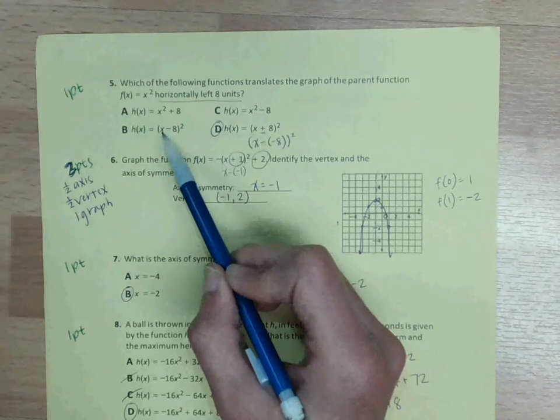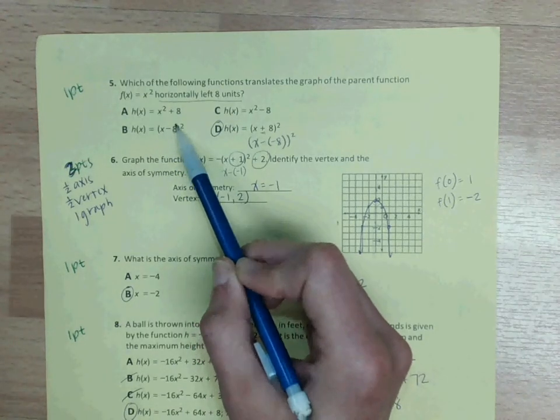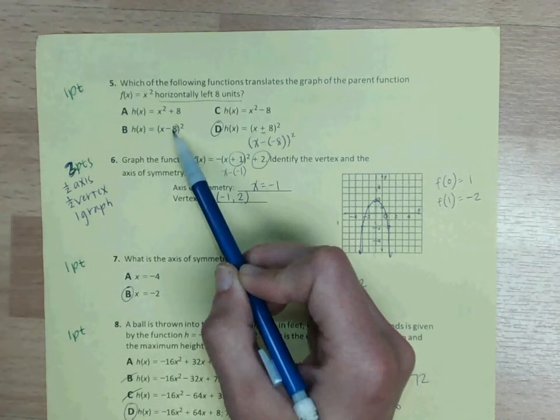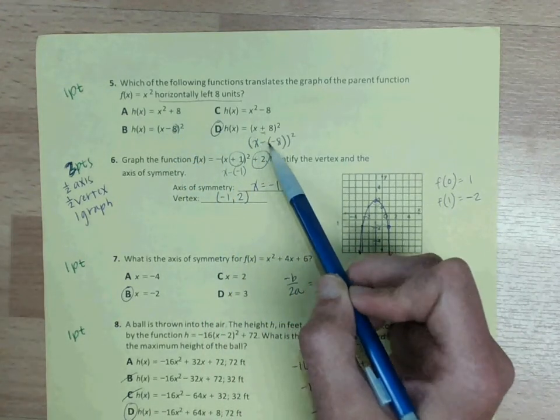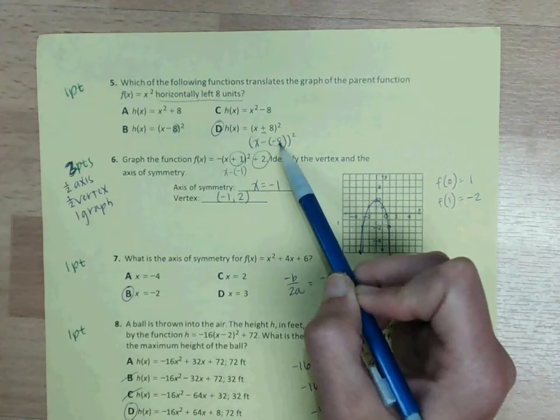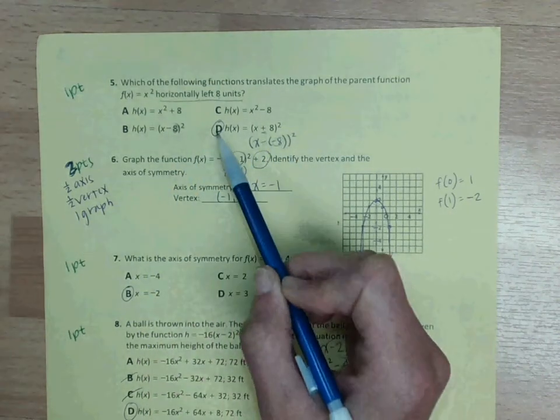So this one, x minus 8, that 8 is actually positive, which will translate it to the right. Whereas here, this is really x minus -8, where that -8 is telling us to translate it to the left. So D.